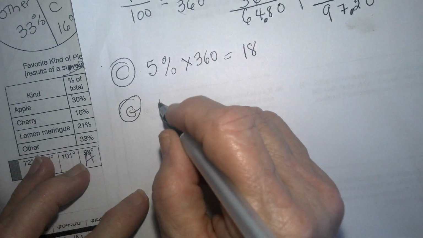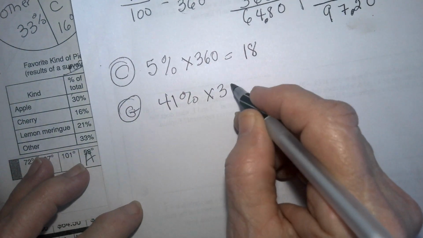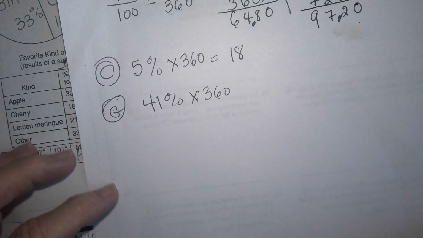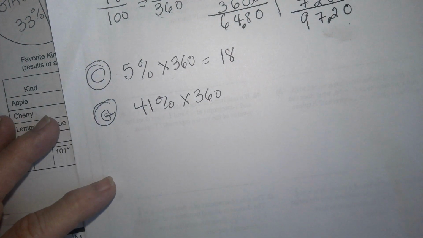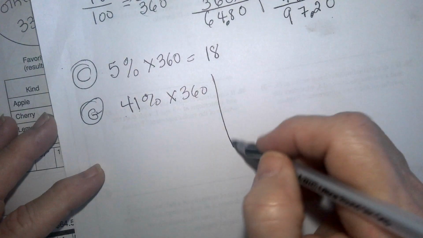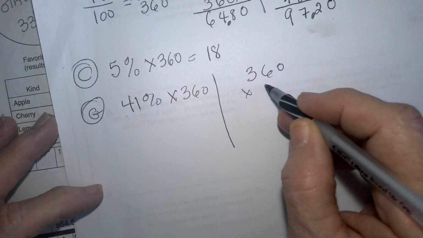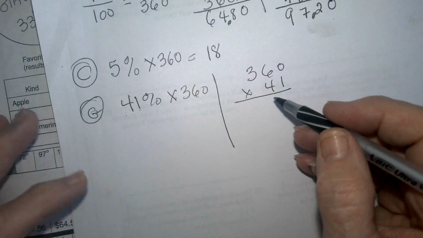And then the grasslands is the G. It's 41% of 360. There's no choice except to multiply and then move it back twice. But I've got a 1 and a 4, so what's that, Fred? 144.86. Okay.